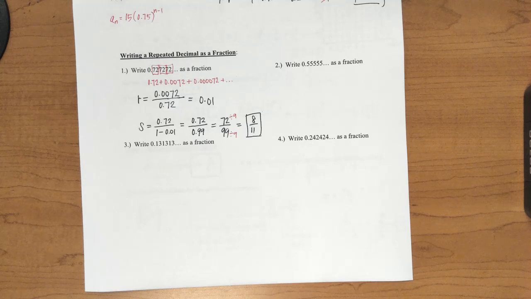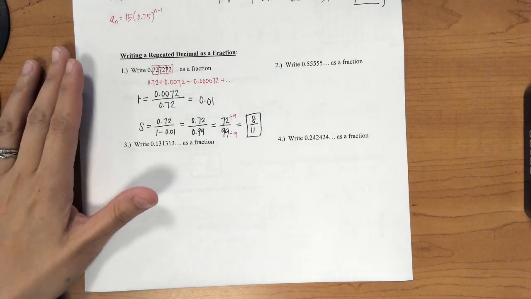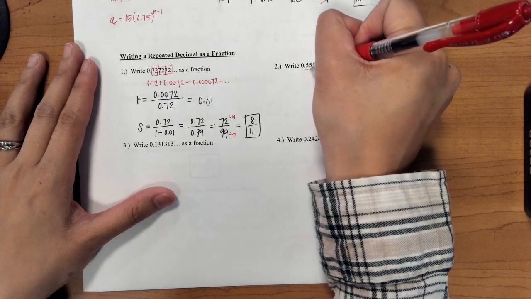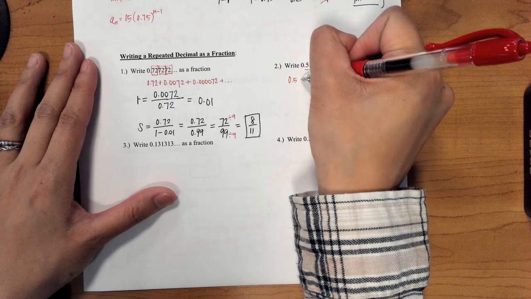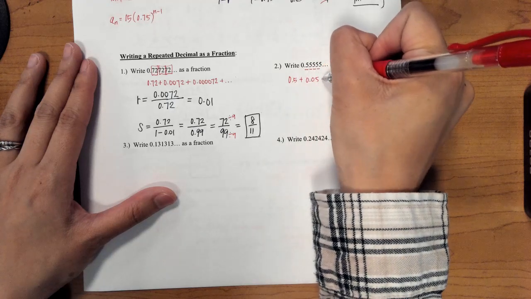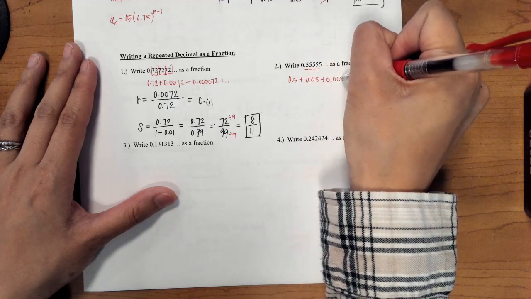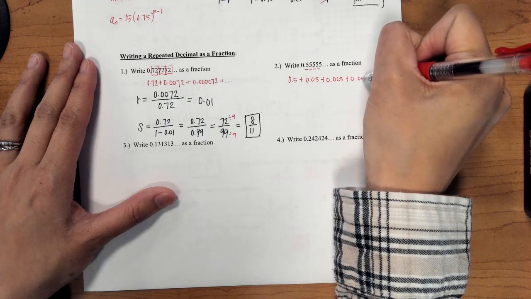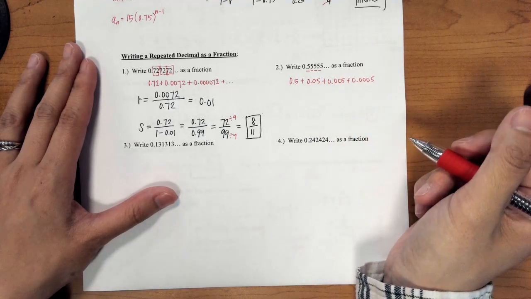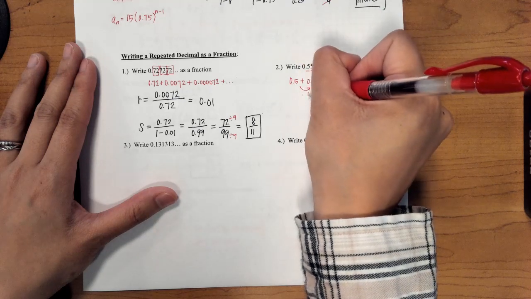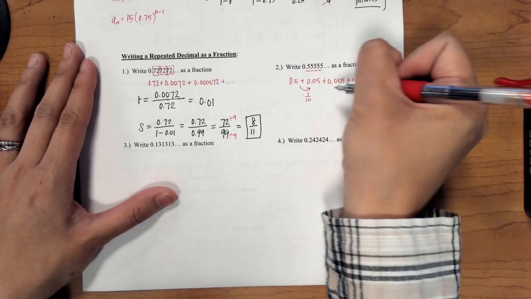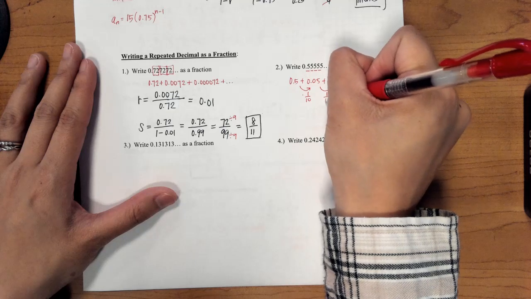Okay, let's do another one, because this is a really weird process if you think about it. Okay, so the repeated number here is 5. So really what we're doing is 0.5 plus 0.05 plus 0.005 plus 0.0005. Would you guys agree that I'm multiplying by 1 over 10 here, right? Dividing by 10.